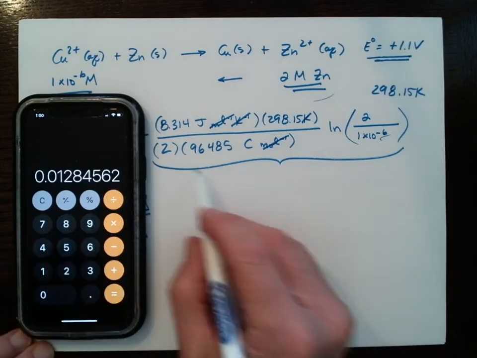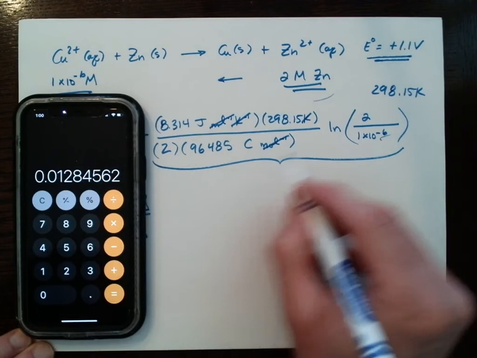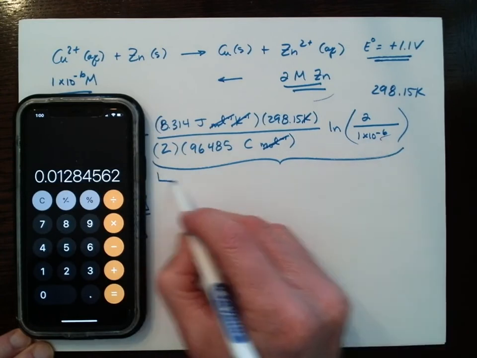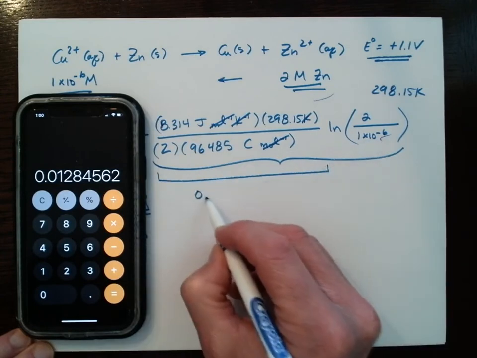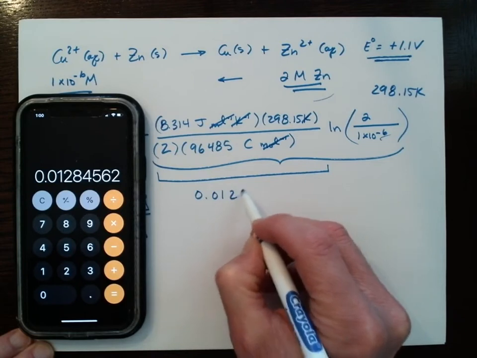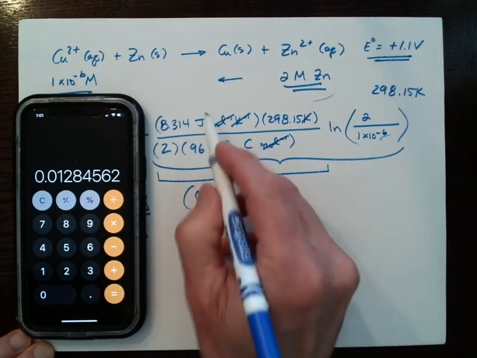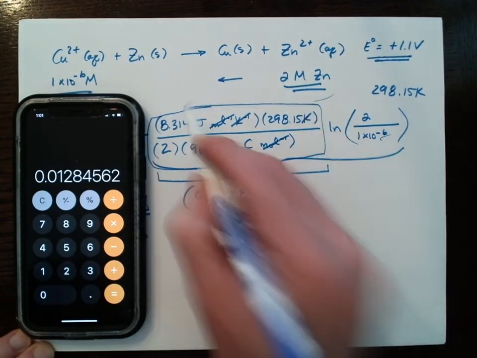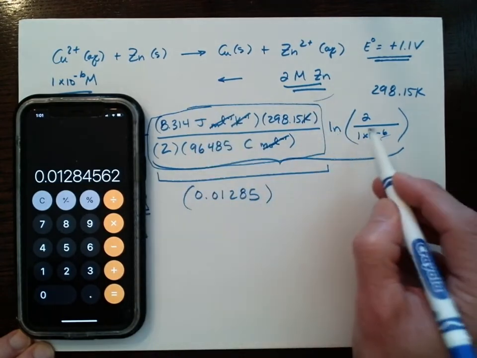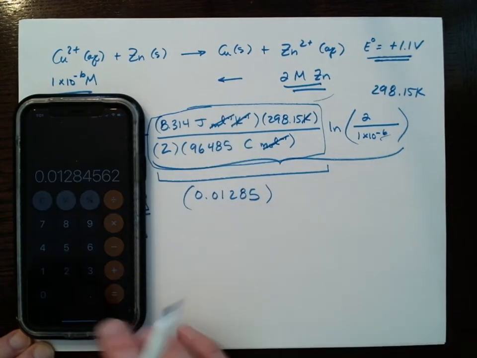So all that stuff here, not this, but this stuff here, that's going to be 0.0128. I'll go out 4 digits. So all this stuff that I'm going to multiply by the natural log of this business is 0.01285.